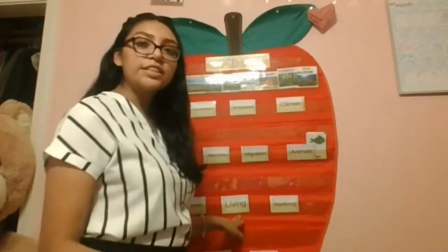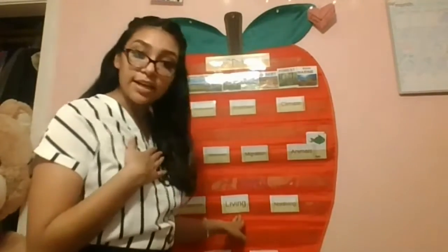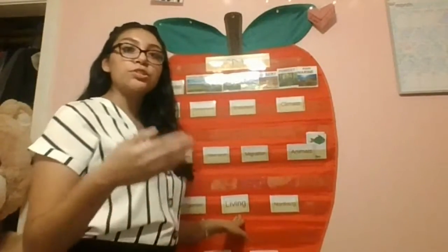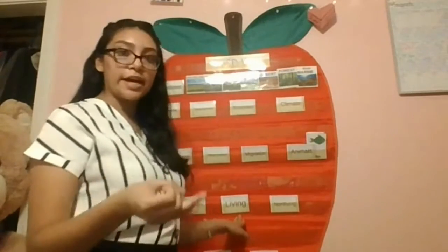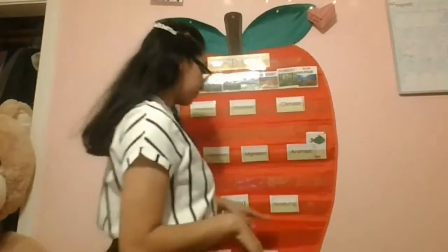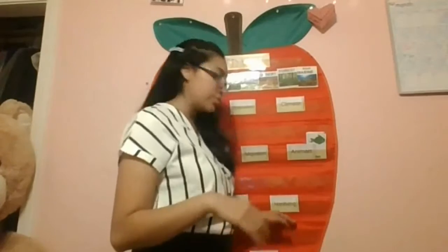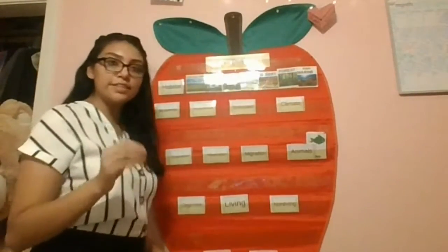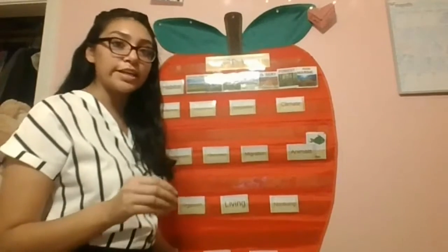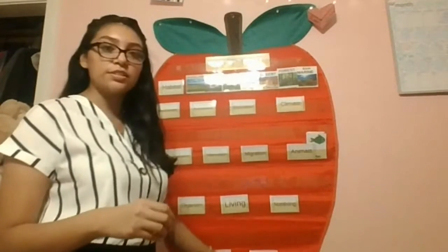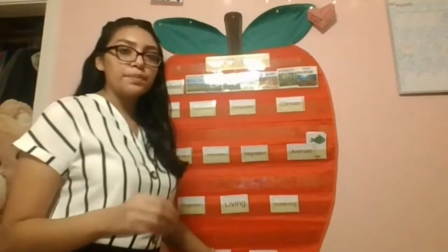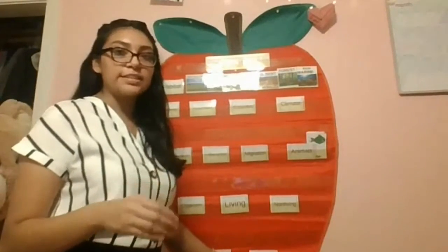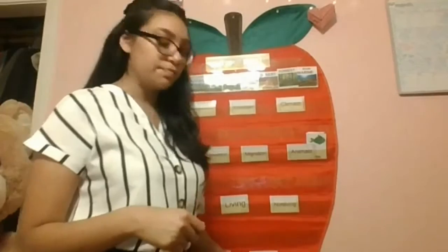Living. They're things that are alive, such as us, people, animals, and plants. They need water, air, and food to live. Non-living. Things that are not alive. They do not eat, grow, or even reproduce. Species. There are similar living things. They are organisms that are related. Adaptations. They are features that people, plants, and animals possess that help them to live in their habitats.